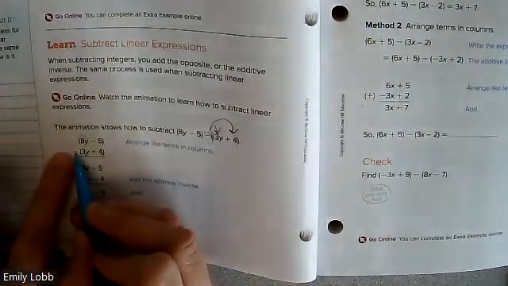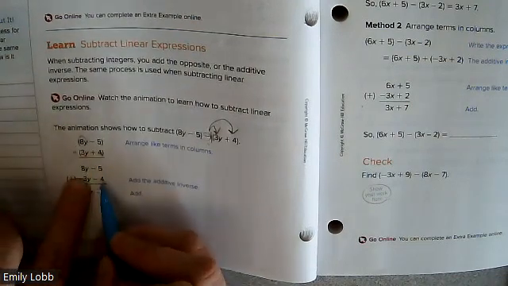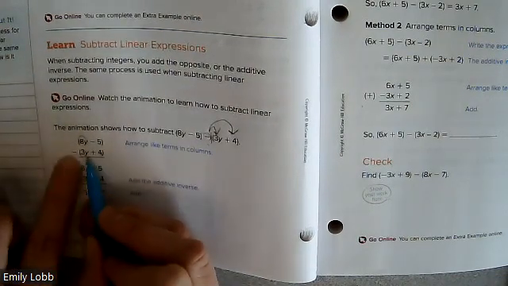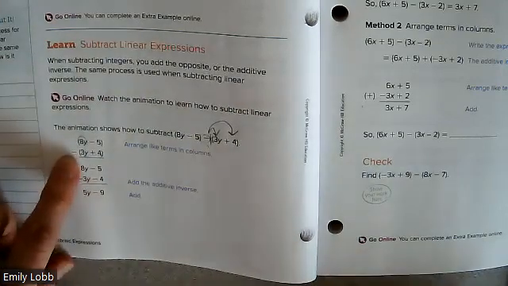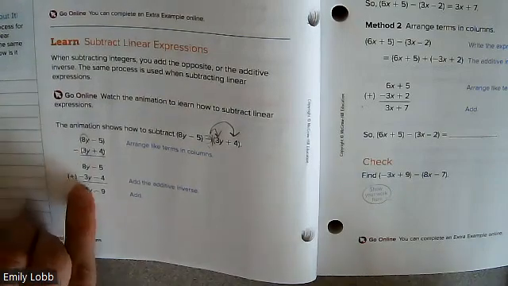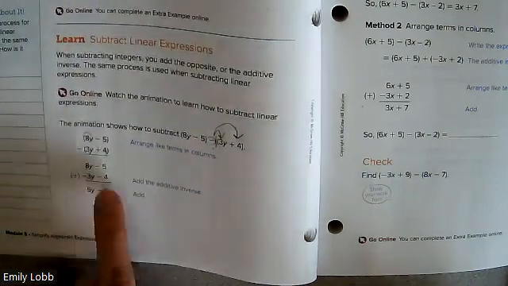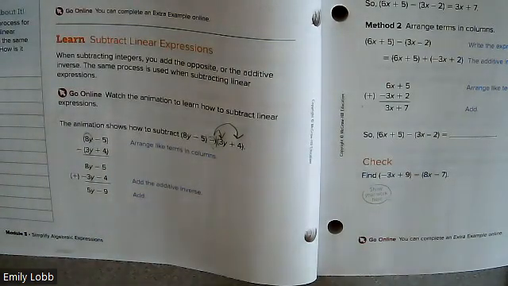So here, they took the opposite. Do you guys see how they got this negative 3y and negative 4? They did the additive inverse there. So the opposite of 3y, they wrote it as negative 3y. The opposite of 4, they wrote it as negative 4. They just distributed that negative through the parentheses.